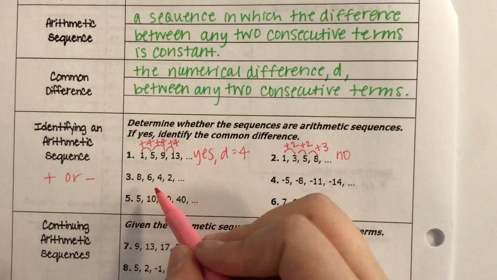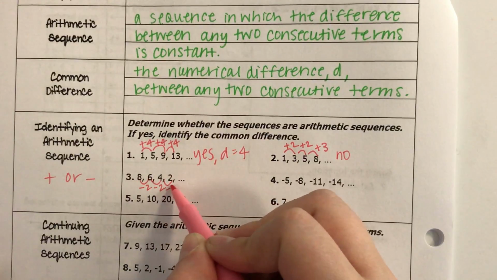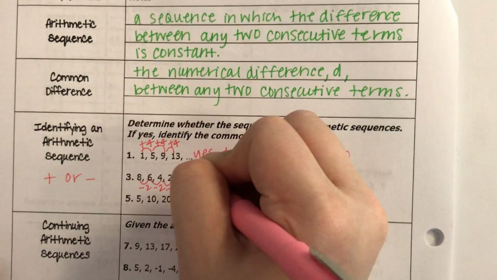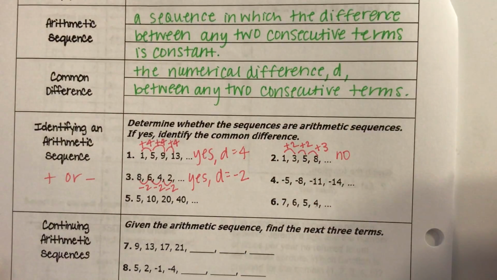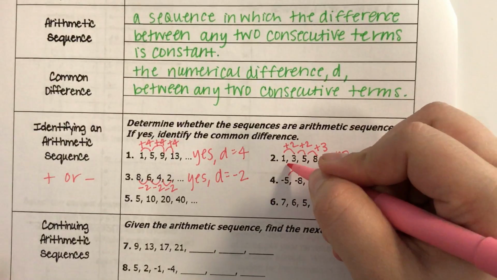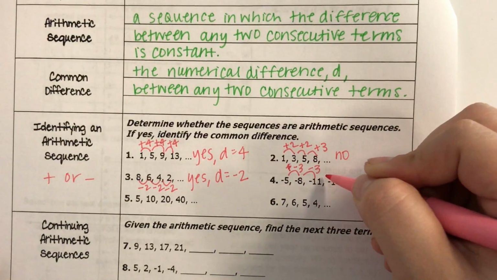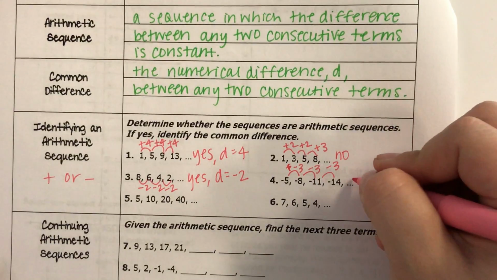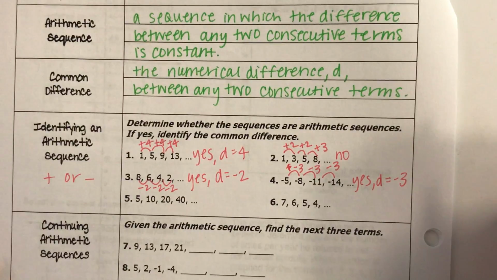Okay, this one, I'm subtracting 2, subtracting 2, subtracting 2. So yes, the difference is -2. Okay. All right. Number 4, I subtracted 3, subtracted 3, subtracted 3. So yes, my difference is -3.